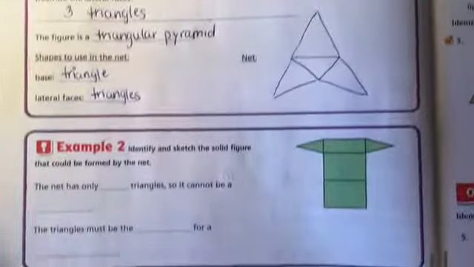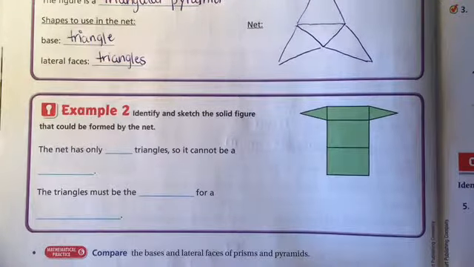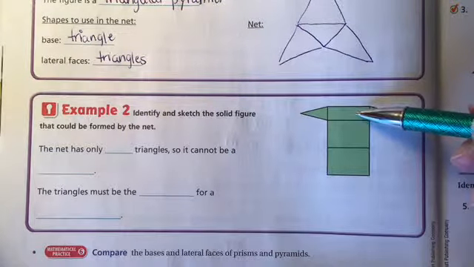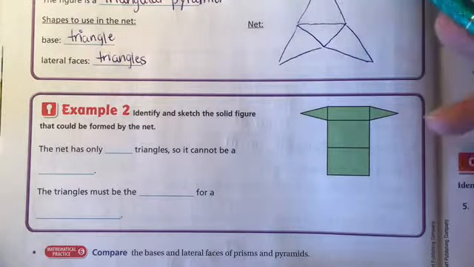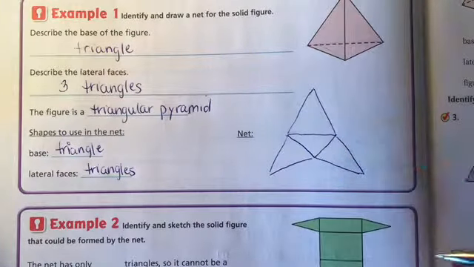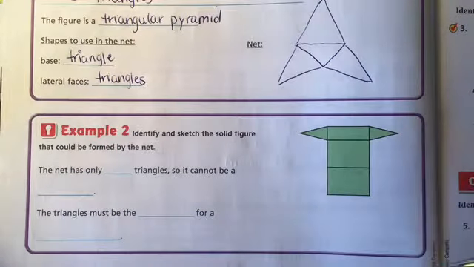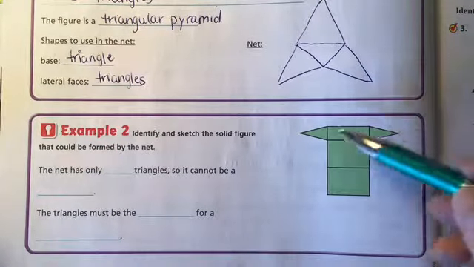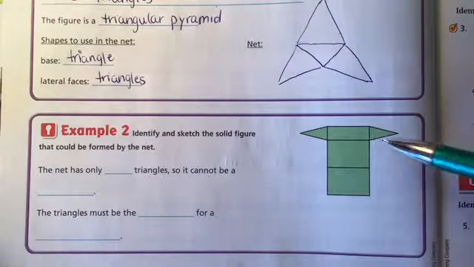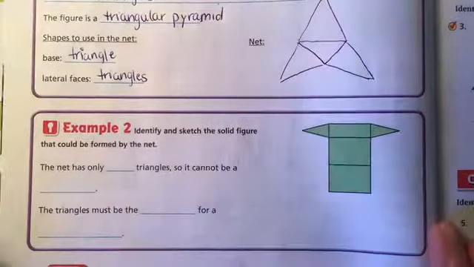All right, moving down here, now we're back to a prism. How do I know that? Well, I don't have a lot of triangles here. Remember, for a pyramid, all your faces are going to be triangles. So I have a lot of rectangles here, so that's going to have to be a prism. These 2 triangles are actually going to be the bases. So I'm going to have a triangular prism is what this is going to end up being.